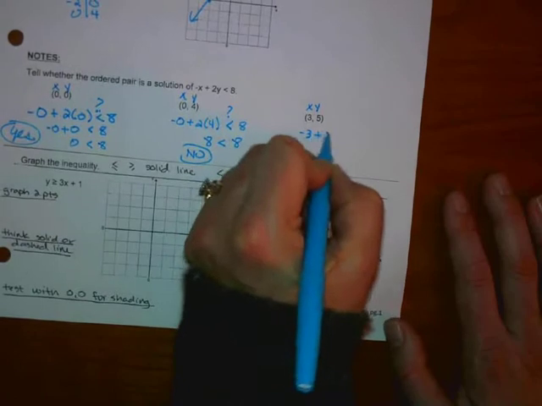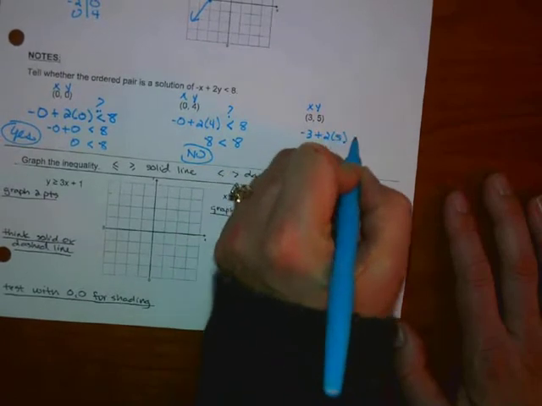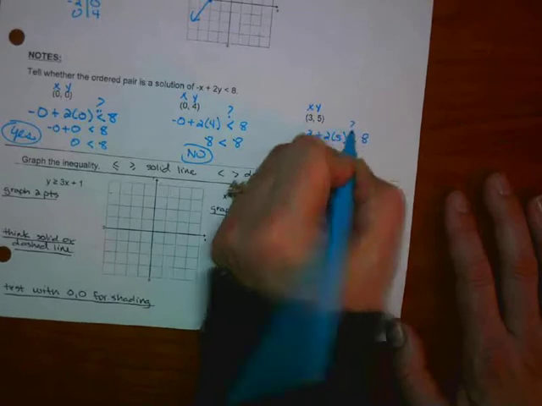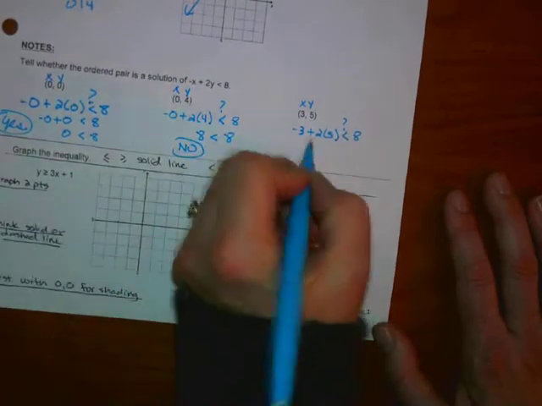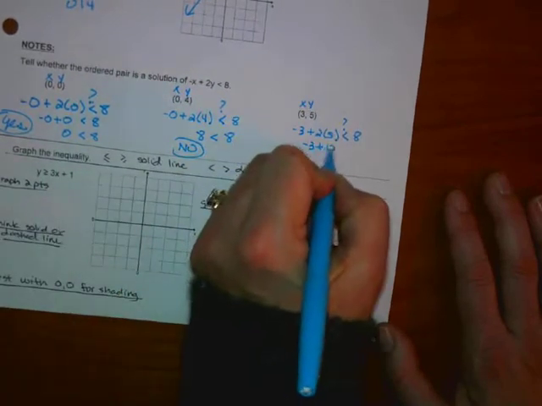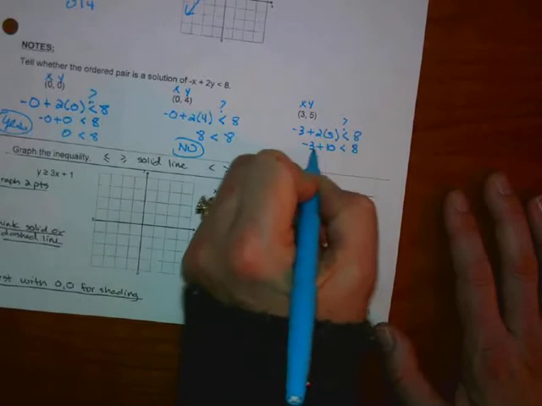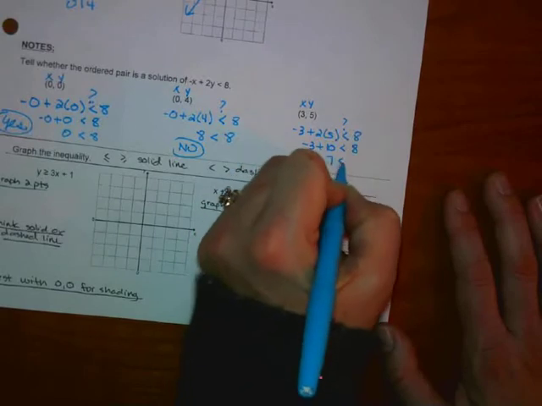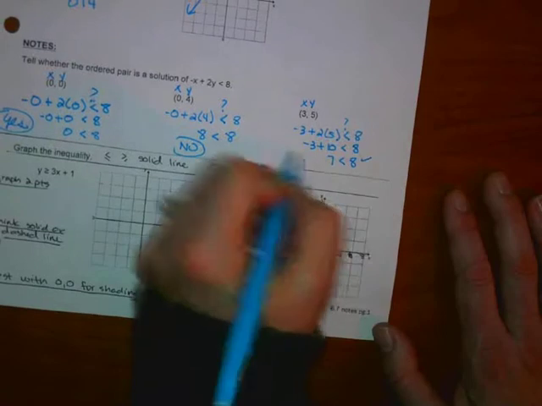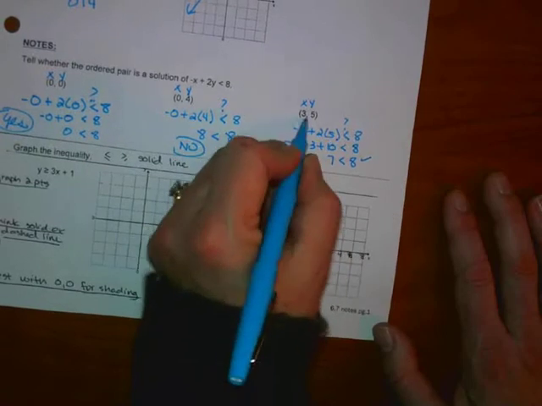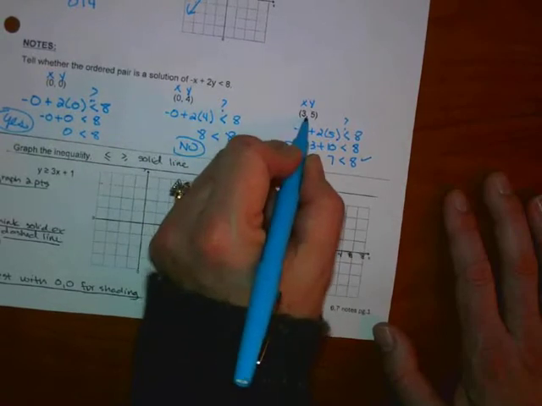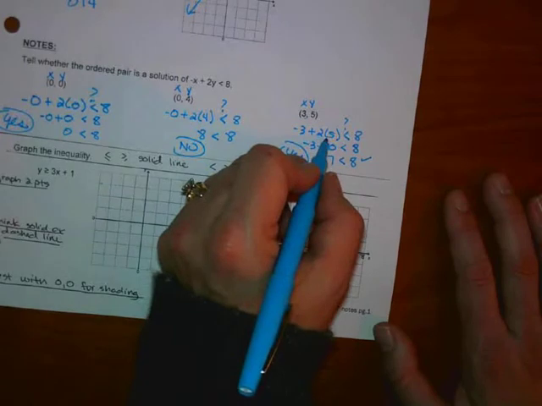Negative 3 plus 2 times 5, is that less than 8? So negative 3 plus 10, is that less than 8? Negative 3 plus 10 is 7, and that is less than 8. So yes, this point is a solution to this inequality.